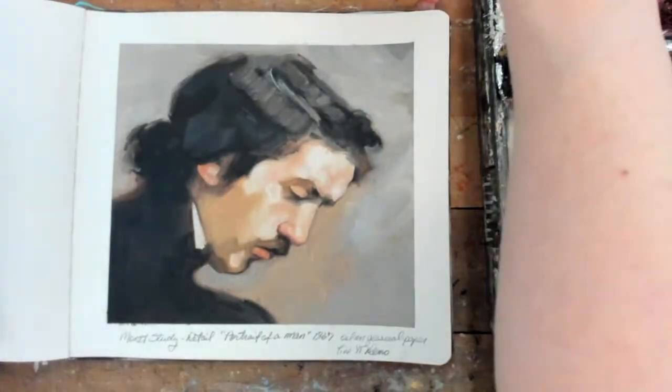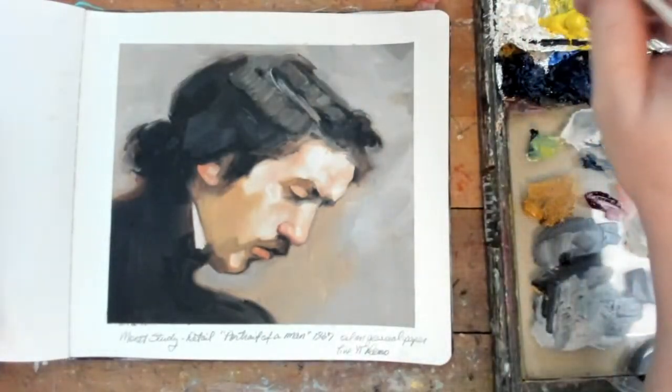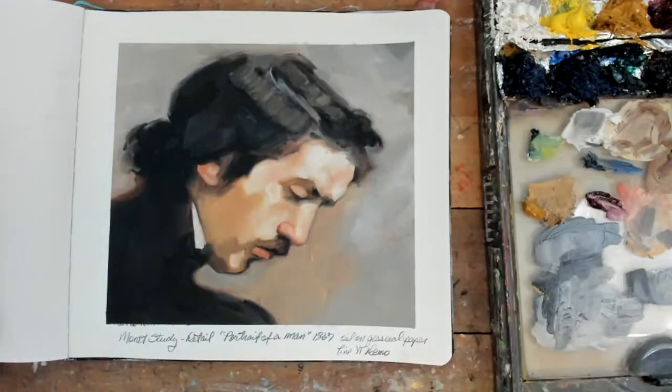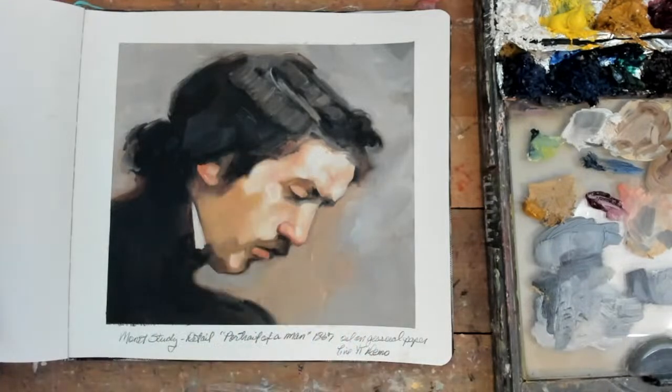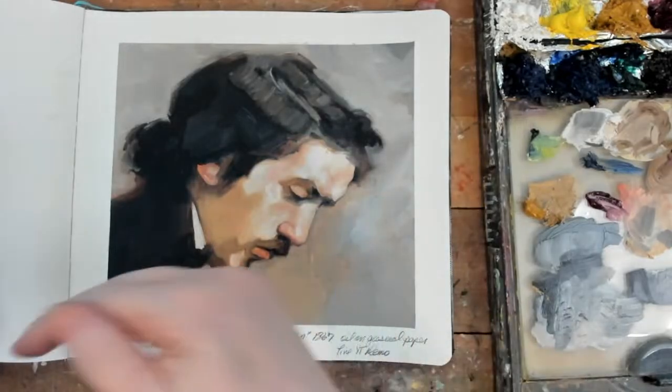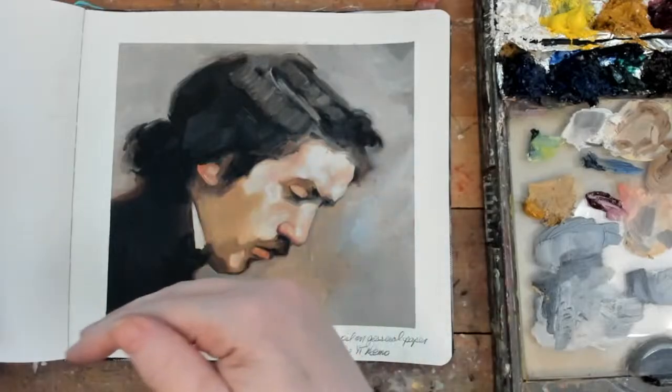Okay, I could keep picking at this all day. I'm looking at it. See what else I would do. This line right here is a little different. It's back a little more.